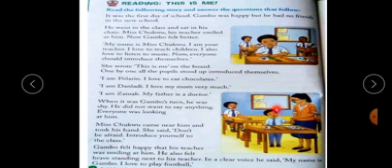Can you see the woman standing? I feel she's the teacher because only the teacher stands in the class. Every other pupil sits when it's time to learn, right? So I feel this is the teacher and these are the pupils. So possibly this will be talking about a classroom. That's what I feel. But let's read and find out.